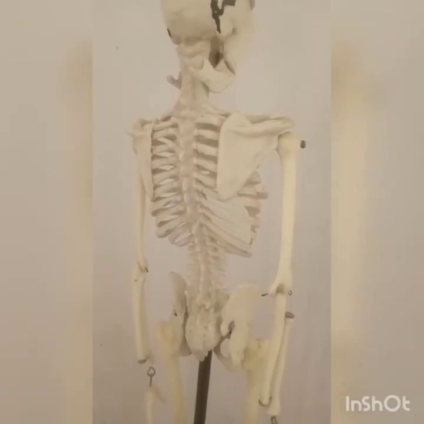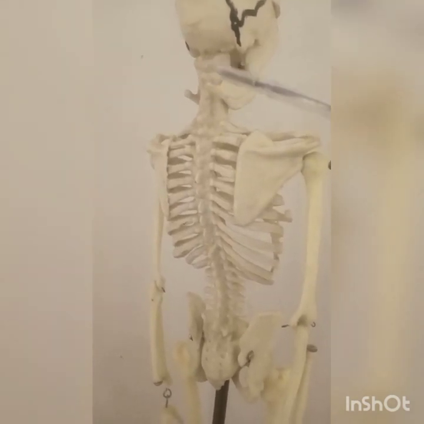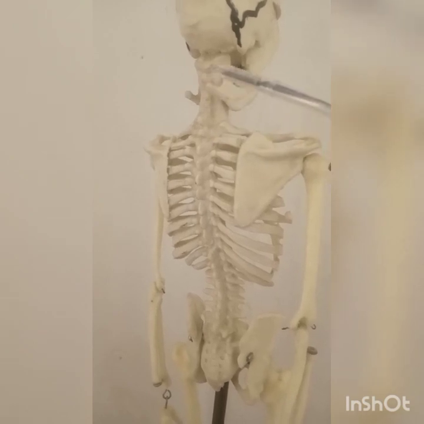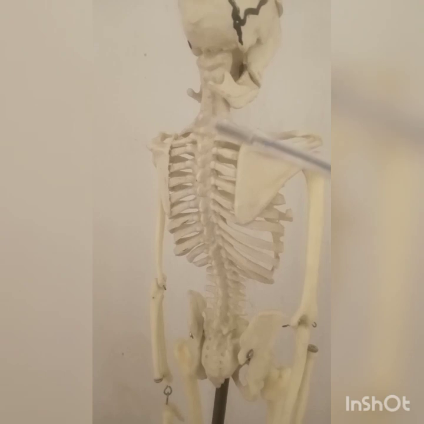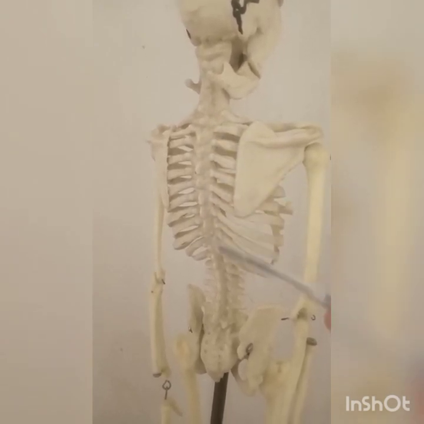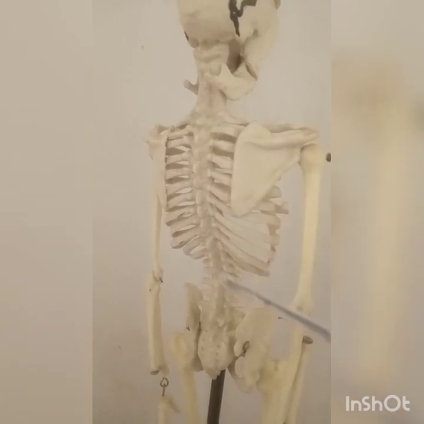This is the human skeleton. These are the cervical vertebrae present in the cervical region and are 7 in number. That is the thoracic region. Here thoracic vertebrae are present. They are 12 in number.